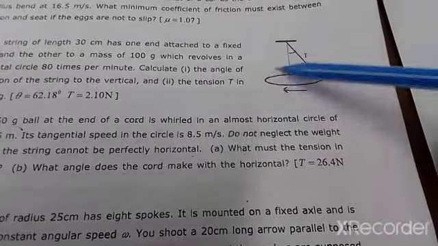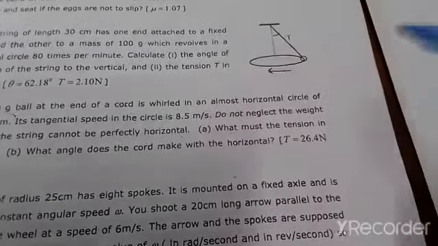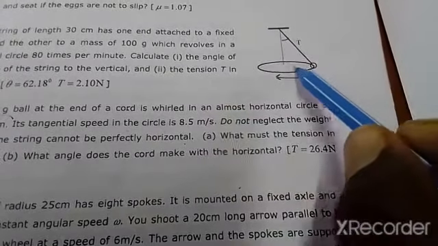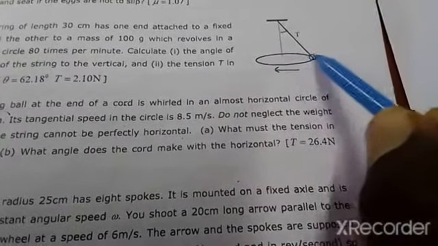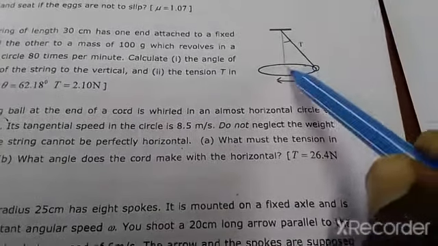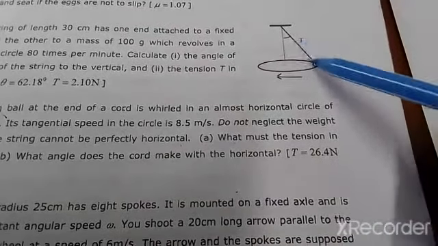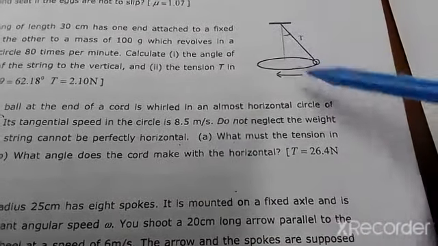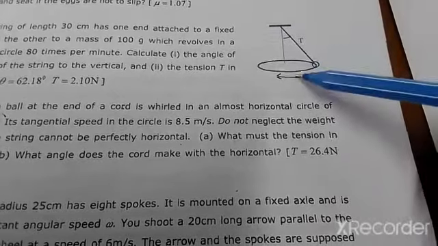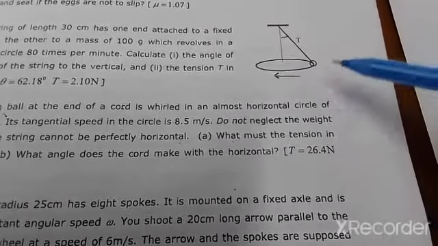Now we've got this ball that is going around this circle. As the ball is going around this circle, there's a centripetal force that is acting towards the center. And then we also have the tension force that is acting due to the string. So we've got these two forces, and another force acting on this body is its weight.